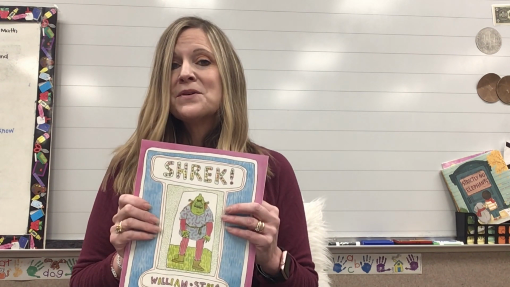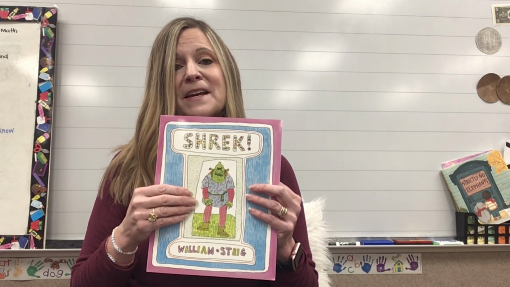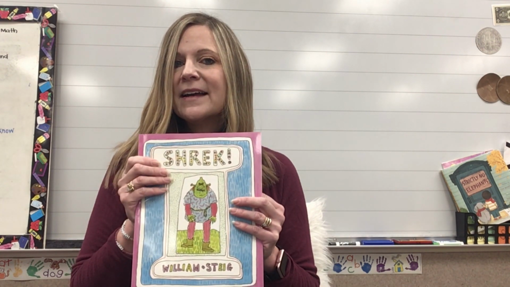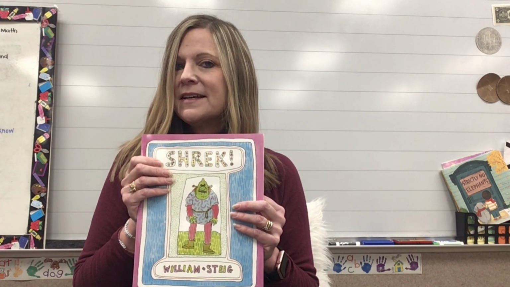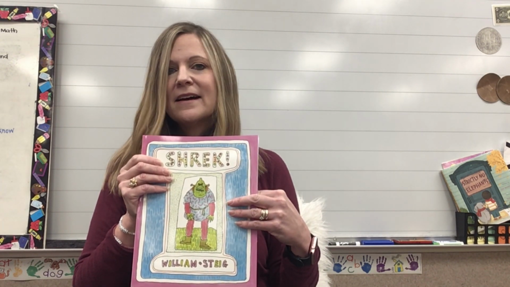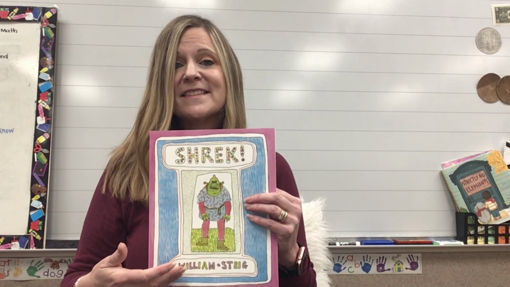So now we're going to move on to some fun activities. Now don't forget, we're thinking about describing Shrek. And Shrek is very happy with how he is. So we might think, ooh, Shrek. Shrek loves himself because this is who he is.